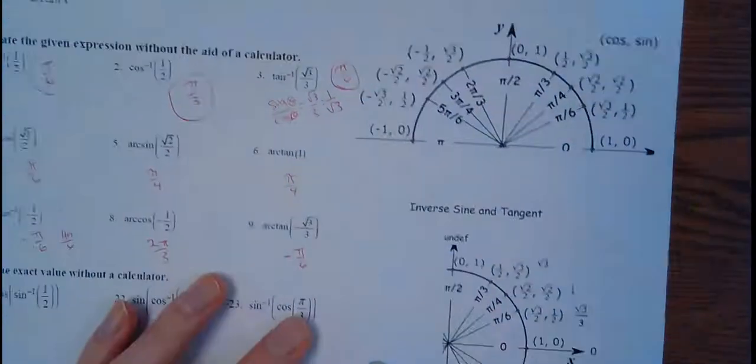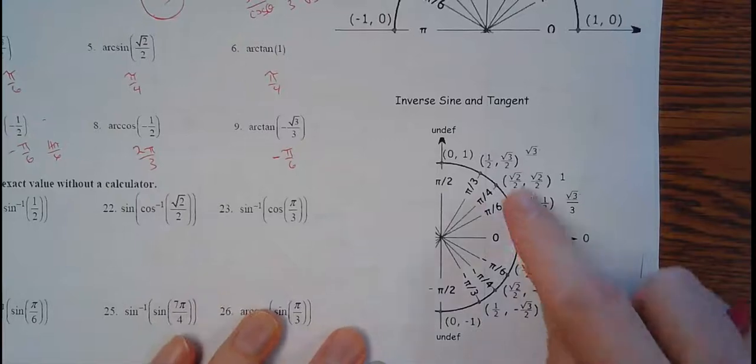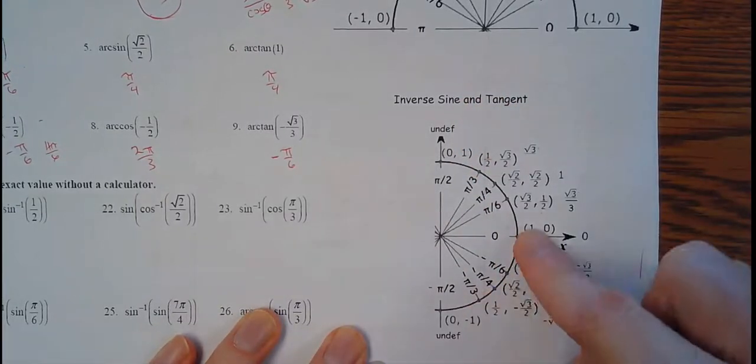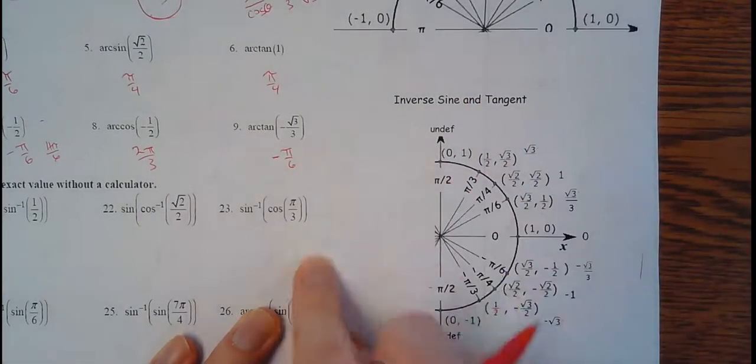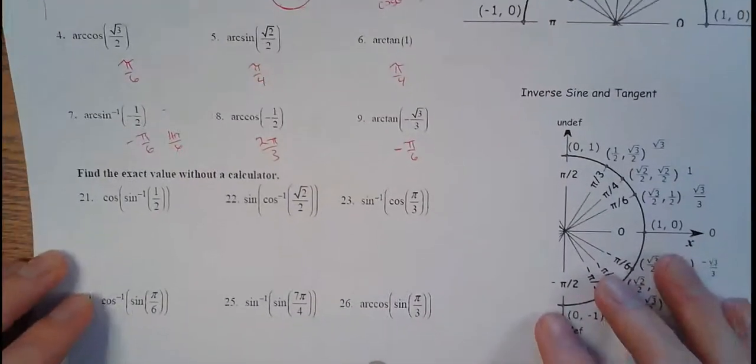So on these, if you're in that fourth quadrant, doing sine and tangent, if you're down here, use the negative angle, not the positive angle going all the way around.